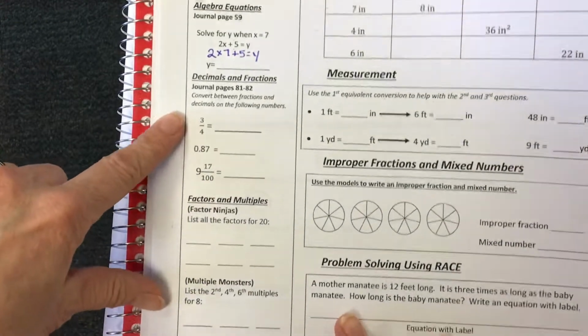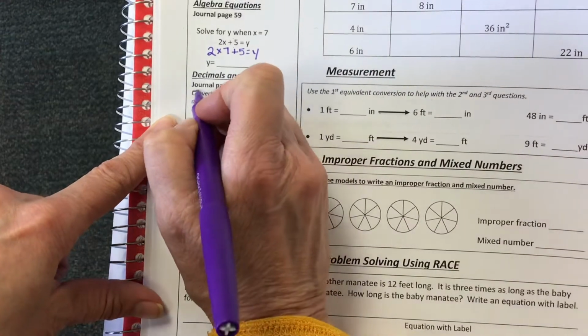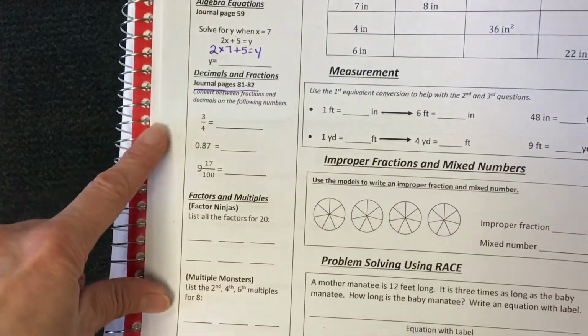We've been practicing this today. I'm going to skip going over this. If you need help, though, you can go to journal pages 81 and 82.